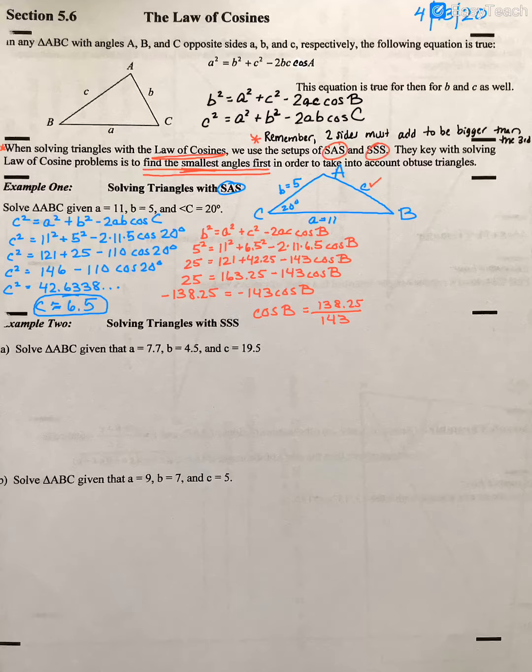Do you remember how, when it says cosine B equals, how do I solve for B? The trick is, we're going to use that inverse function. To get your B and your fraction to flip, we use the inverse function. So B is going to be the cosine inverse of that fraction, 138.25 over 143. So grab your calculators and make sure that you know what you're doing here as you find angle B.